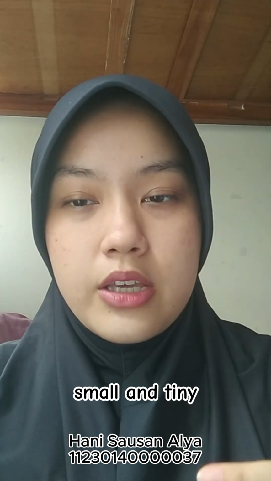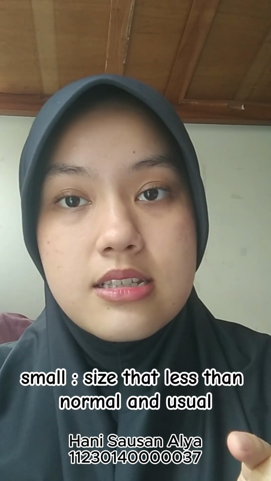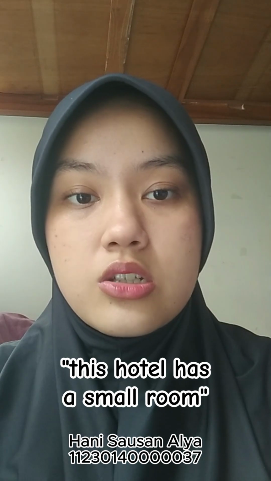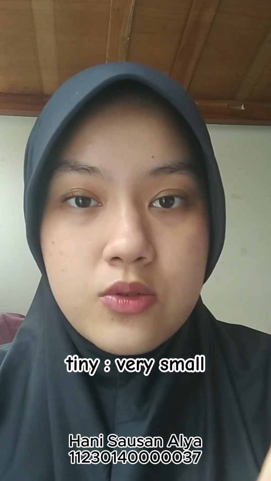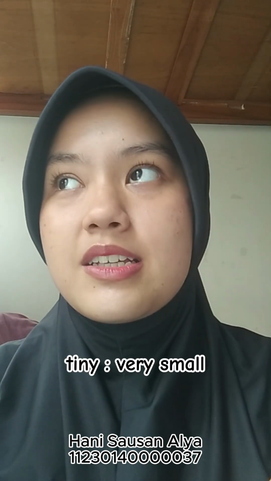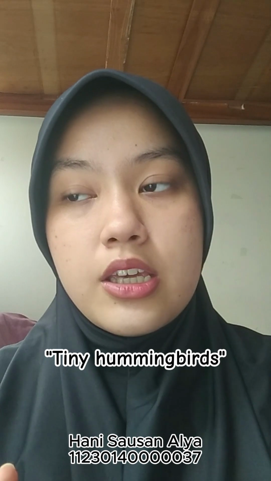So what is small first if we want to understand? Small is a size that is less than normal or usual. For example, this hotel has a small room. And if you want to change it to tiny, but before that we need to understand what is tiny. Tiny is basically just like very small. For example, if you want to use the previous example, this hotel has a tiny room. Or another example for tiny, a tiny hummingbird. And if you want to replace by small, a small hummingbird.